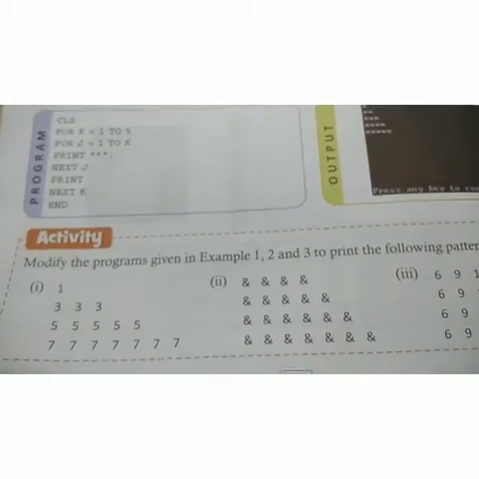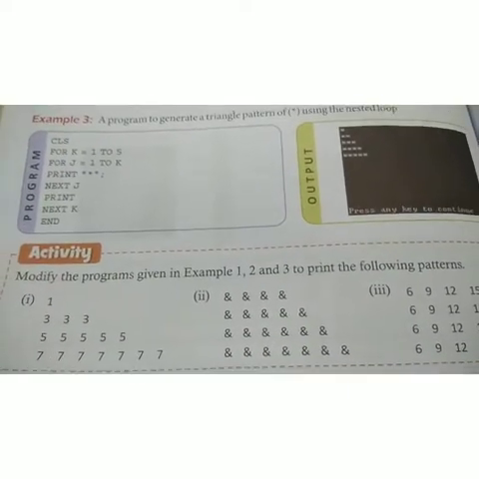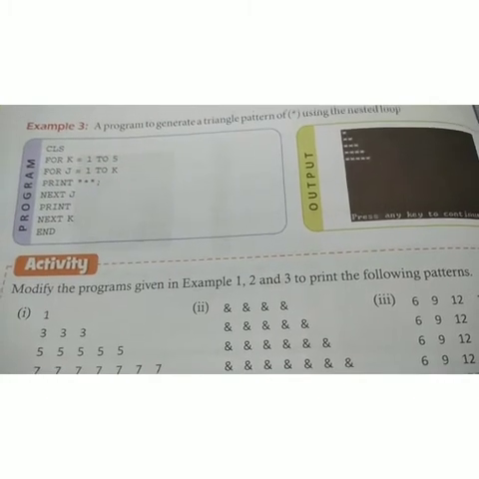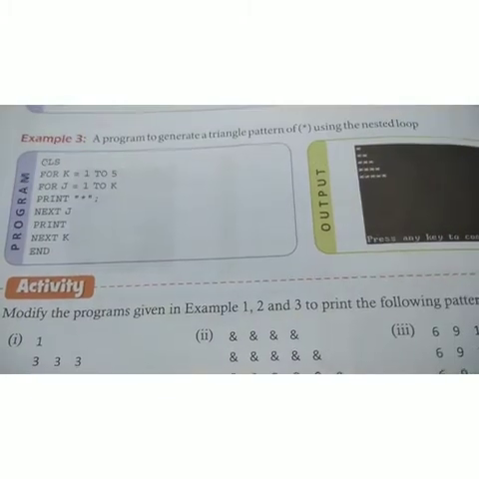Now activity time: modify the programs given in examples 1, 2, 3 to print the following patterns. Students, do it yourself with the help of the other examples. Now next topic is your.